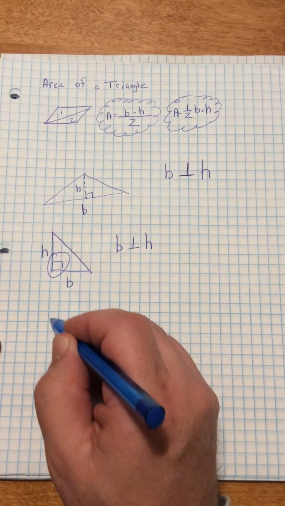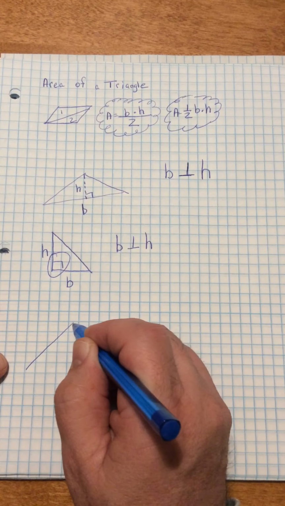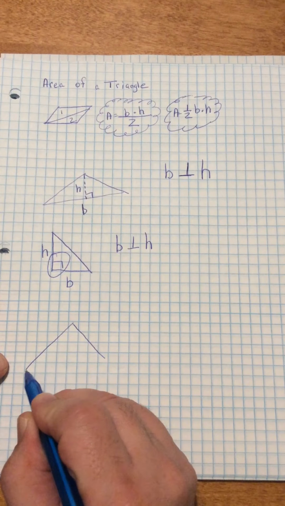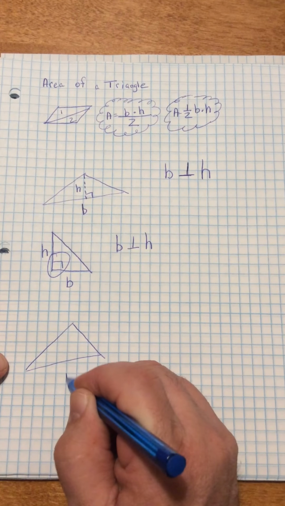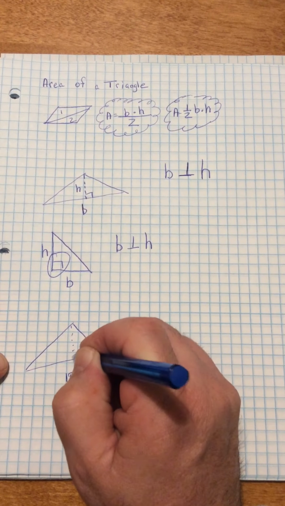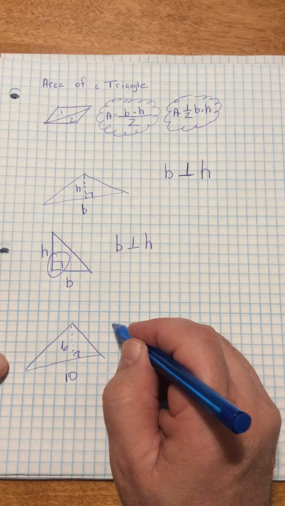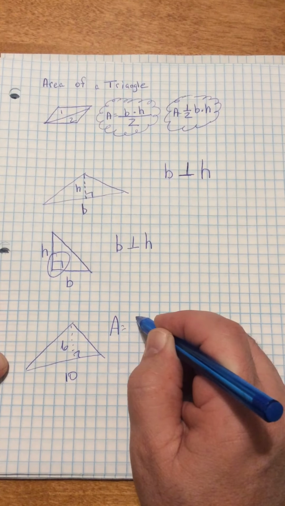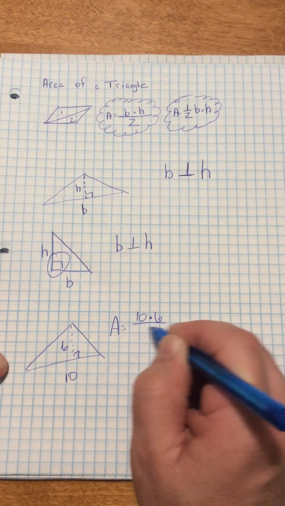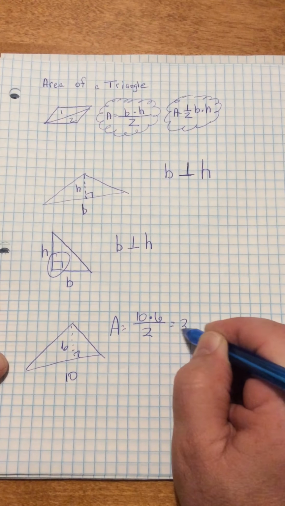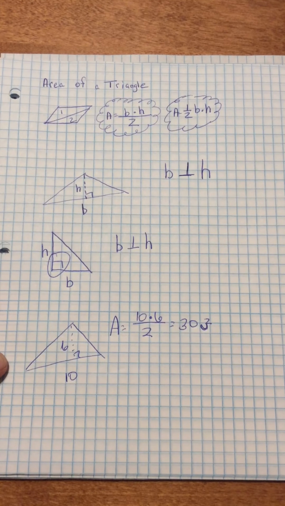So a quick example would maybe be, we have a triangle. Let's say the base is 10. I tell you that the height is 6. We know that the area formula is the base times the height divided by 2. So this would be 30. And remember, it's units squared.